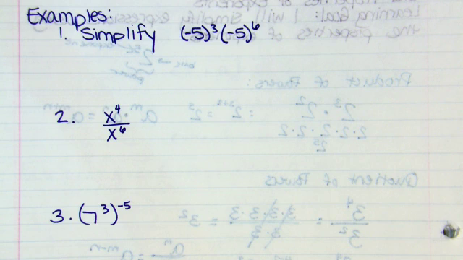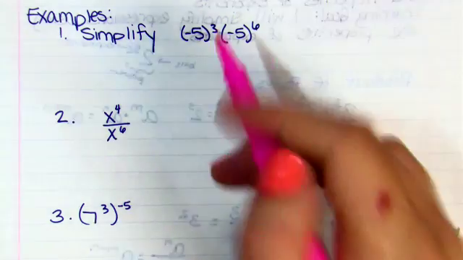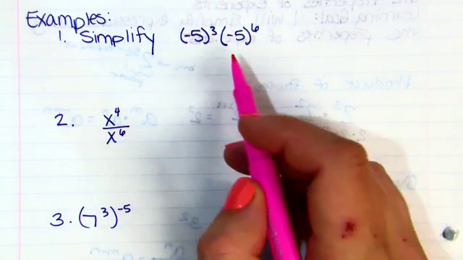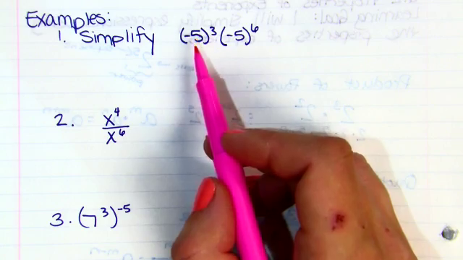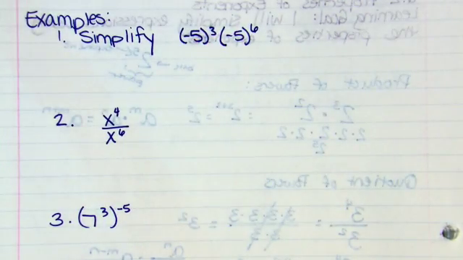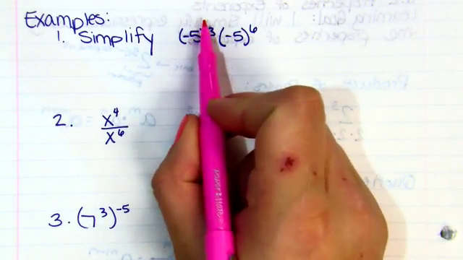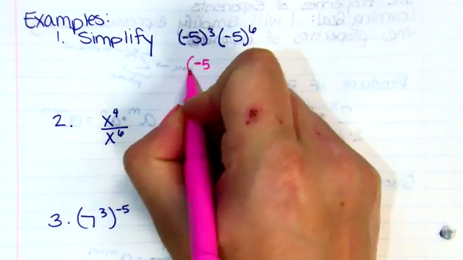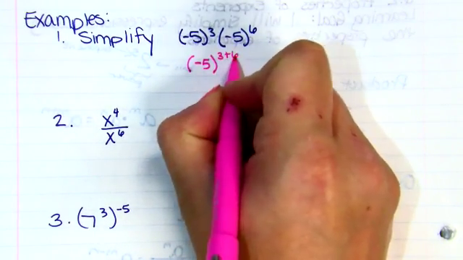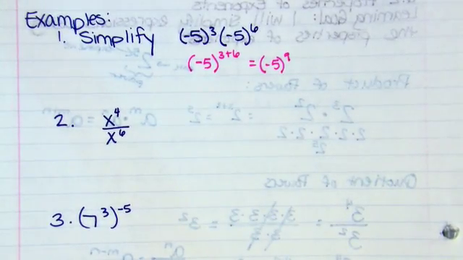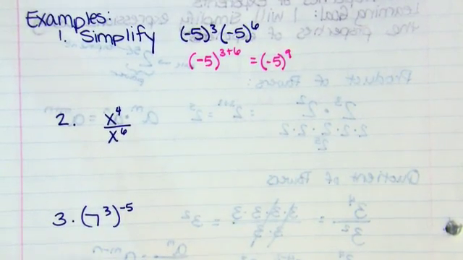So here are 3 quick examples of what we want to simplify. For the first one, we're simplifying negative 5 to the 3rd times negative 5 to the 6th. You know that you're simplified when you only have one of each base. So here I have 2 negative 5s, so I have to figure out what to do about that. Because this is negative 5 cubed times negative 5 to the 6th, I could show this as negative 5 to the 3 plus 6, or negative 5 to the 9th power. And that is totally simplified.